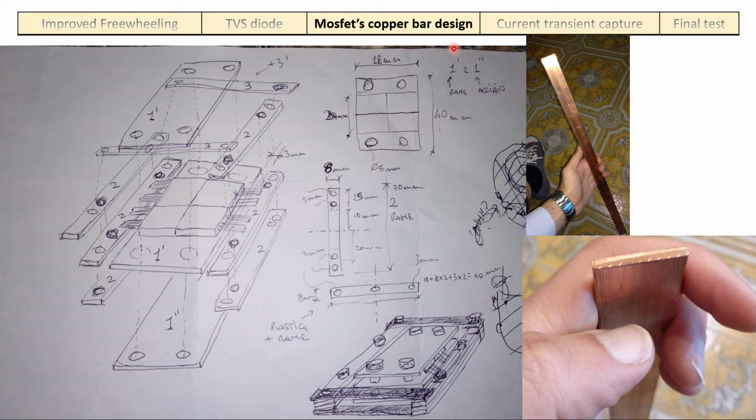Let's go to the MOSFET's copper bar design. This is my rough design made up of some layers of copper bar. The construction represented here is created with the main purpose of replacing the MOSFETs easily if they are damaged.